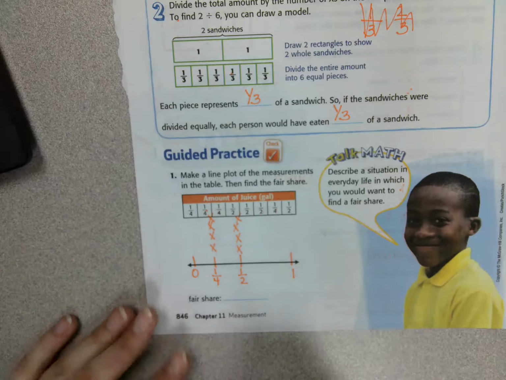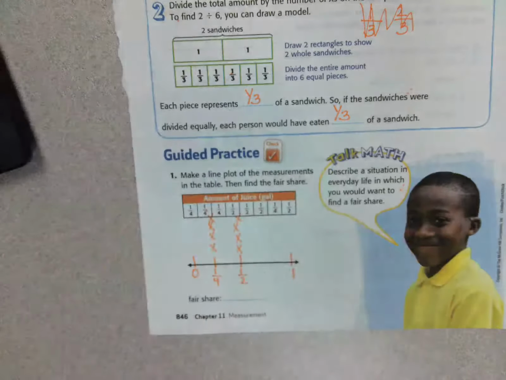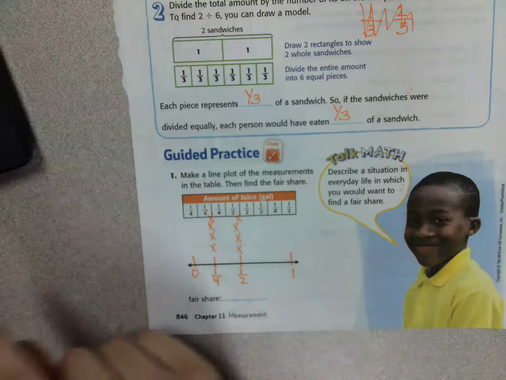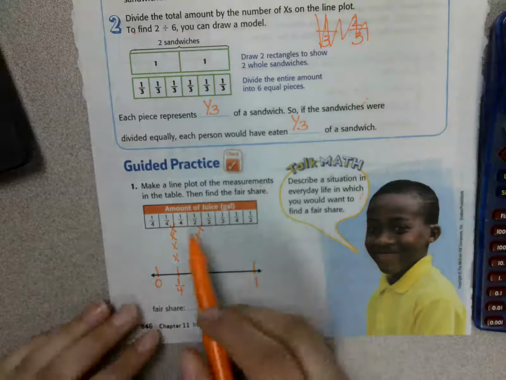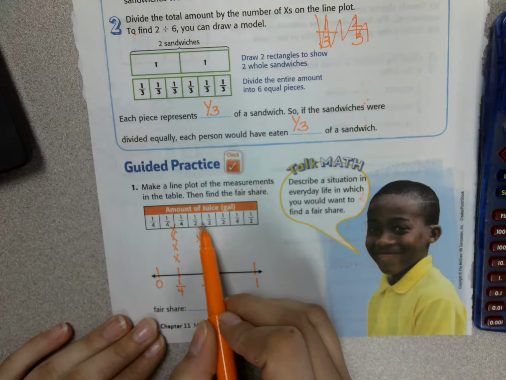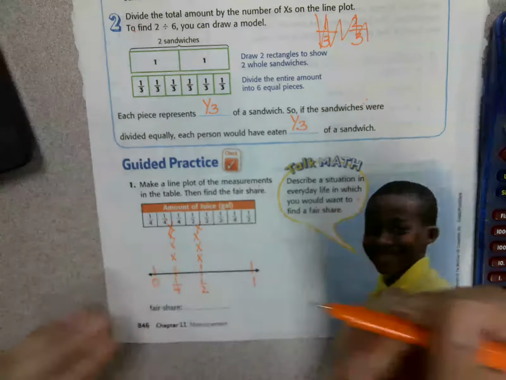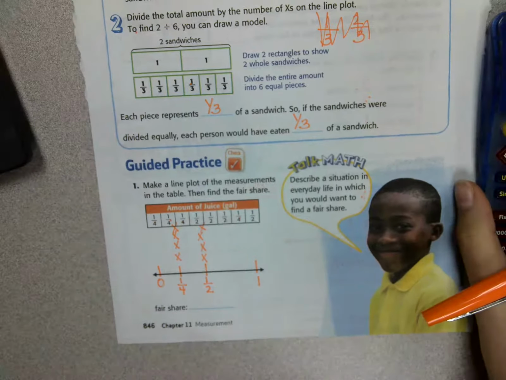Okay. Now we're going to find the fair share. So again, you're going to add the fractions to find the total amount. So you can just put this in, or you can know that 1/4 plus 1/4 plus 1/4 plus 1/4 equals 1, plus 2, plus 3. So it's 3. Or you can put it in your calculator. If you put it in your calculator, you should get 3.